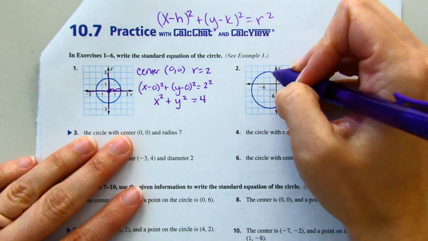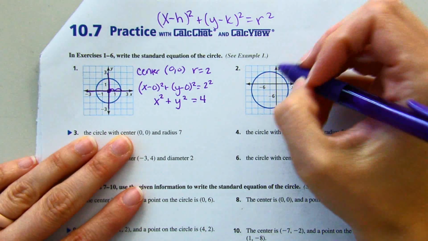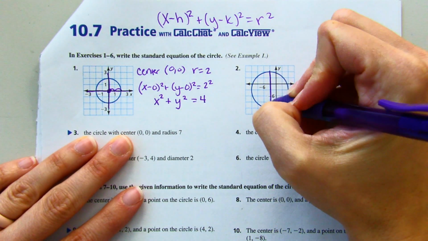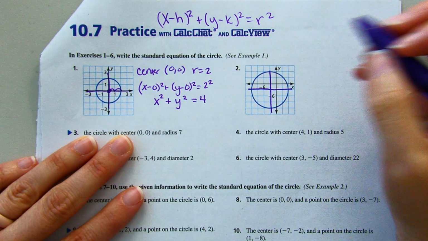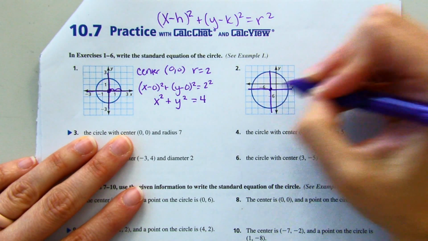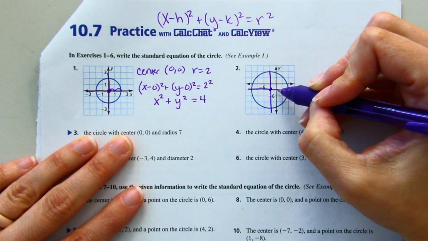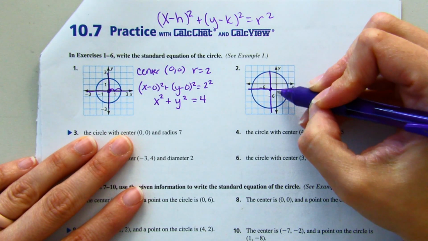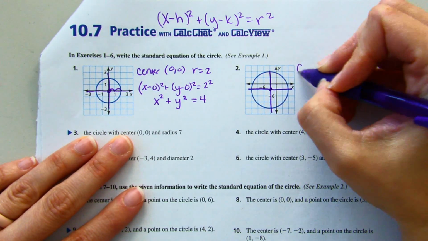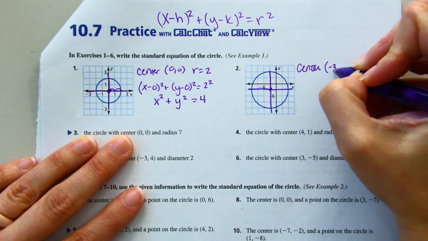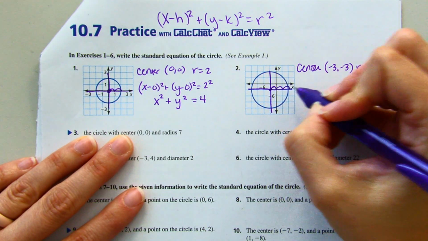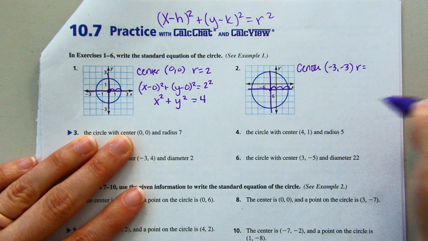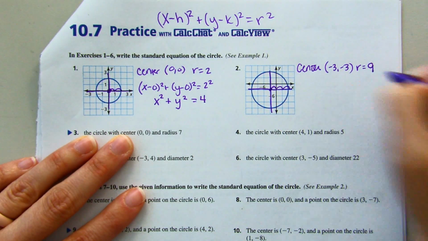For number 2, again, not all of you had to do all of these problems. Some of you were just doing the odds, depending on which class you're in. Okay, so for number 2, we're going to find our center point. We have to make sure we notice what the scale is. We're counting by 3s, so our center point is (-3, -3). And our radius, if we count, goes over 3 units, but each unit is 3, so 9.